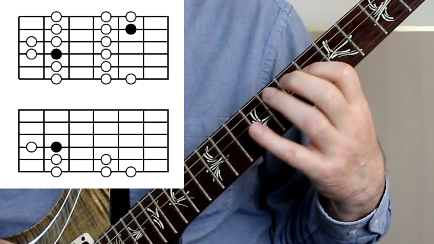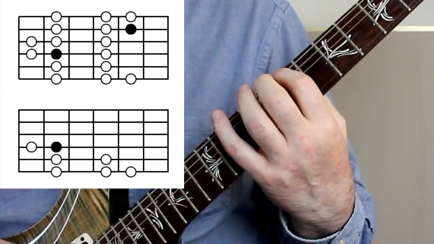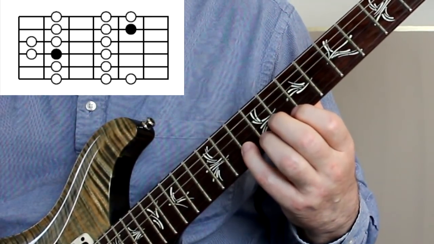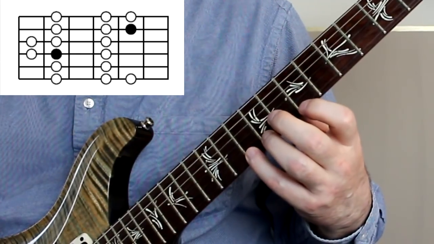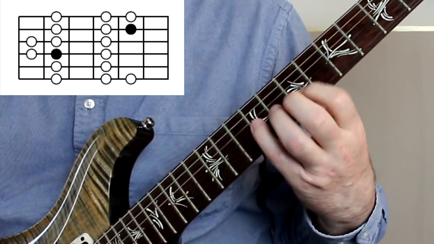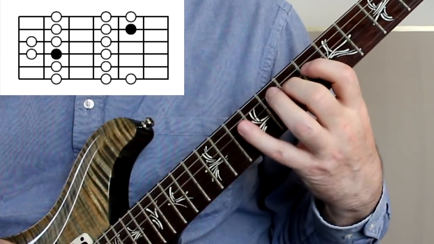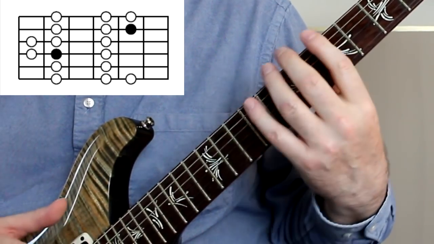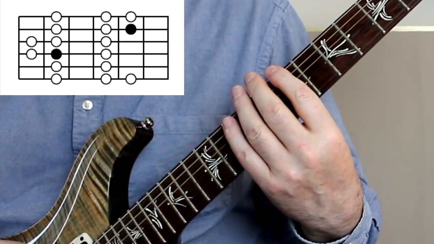Can you see that? And similarly, just here, I'd use the second shape if I was ascending, or part of it anyway. So these two forms give me both the E shape and the D shape.